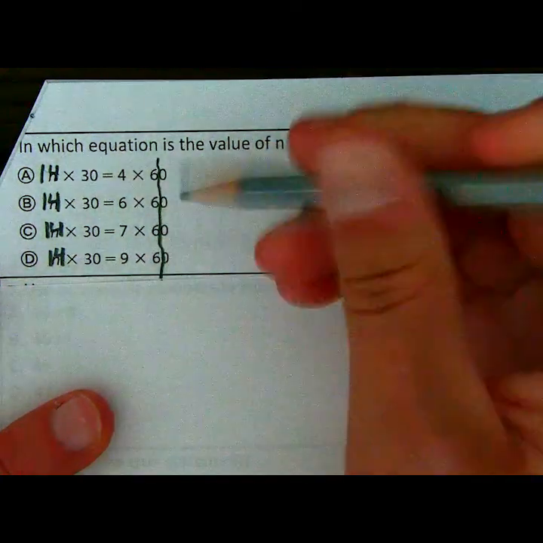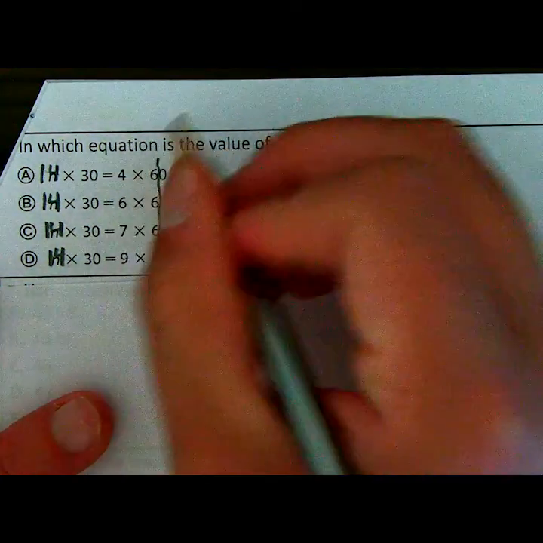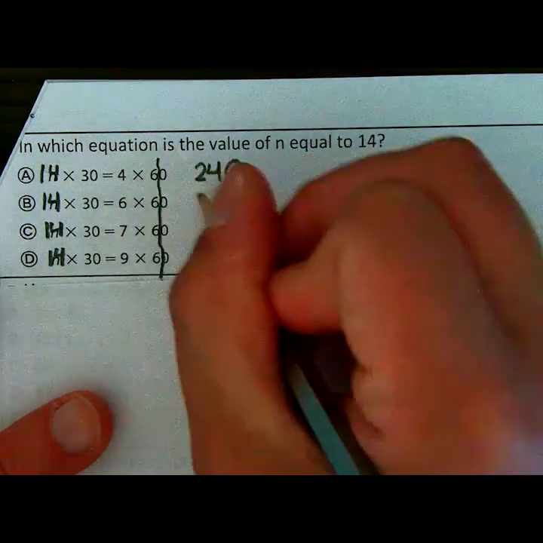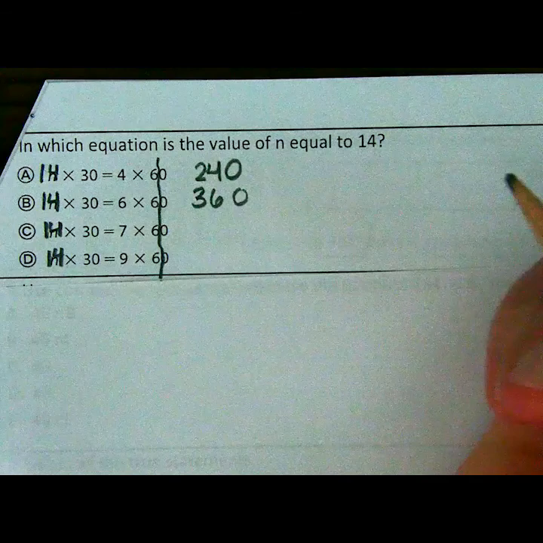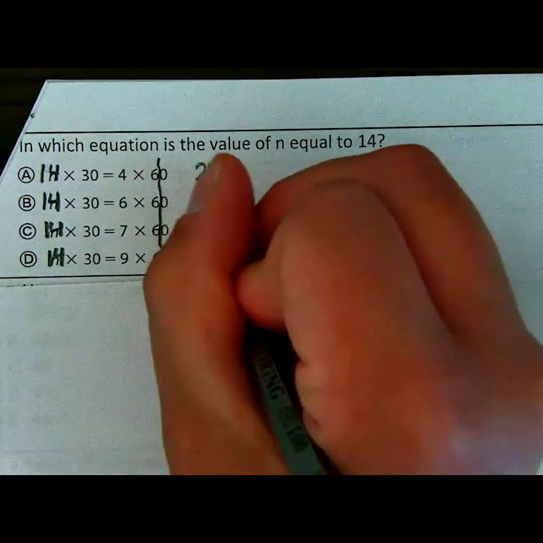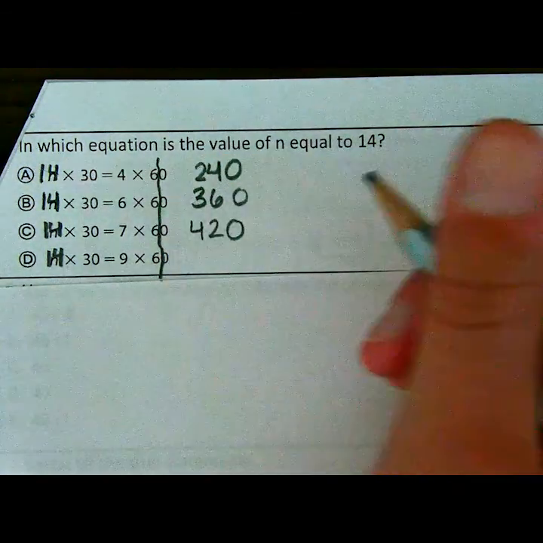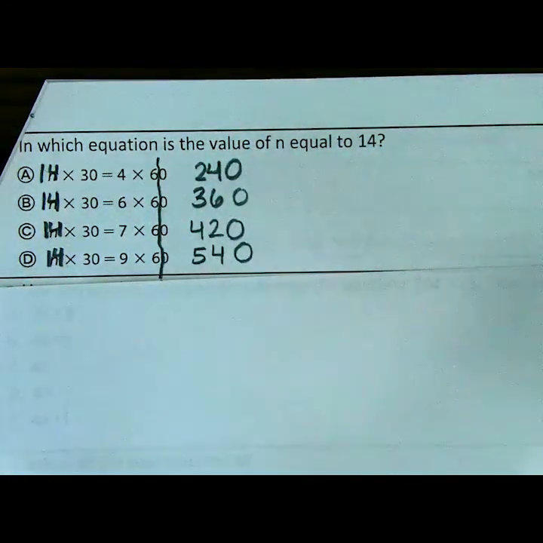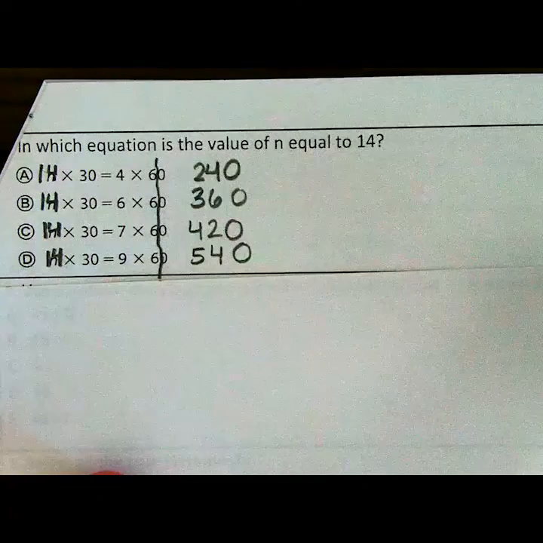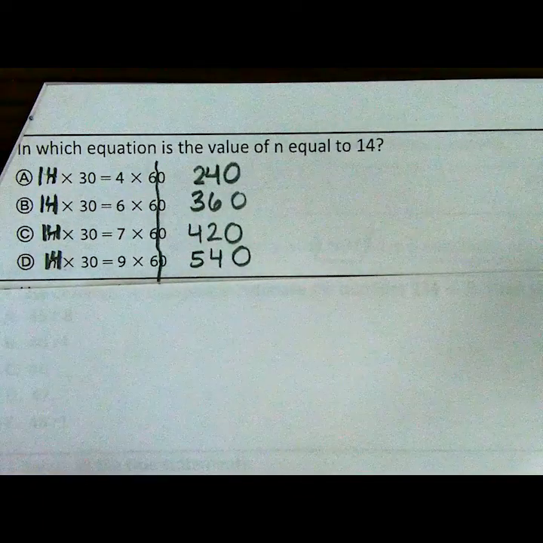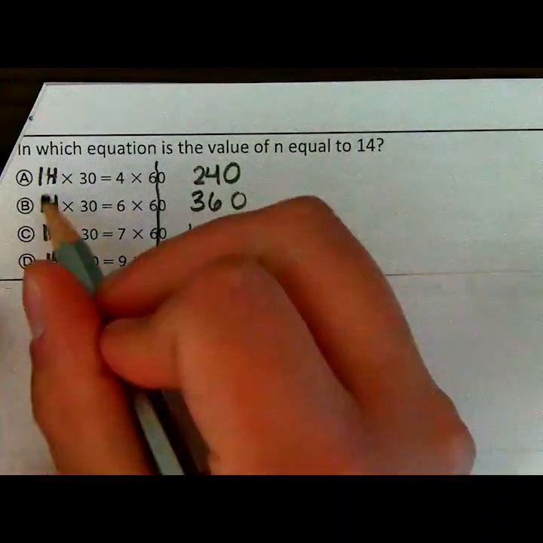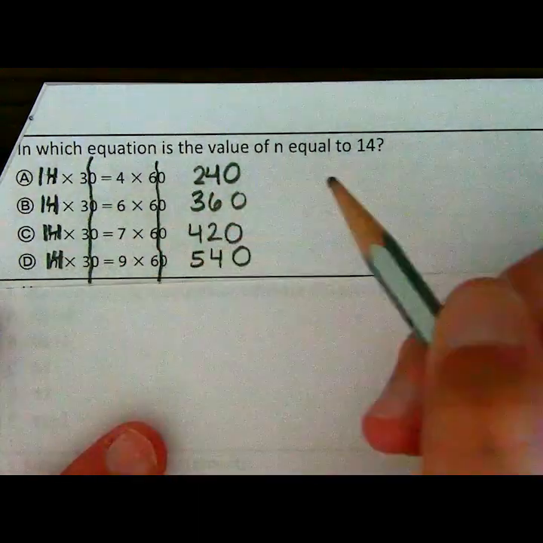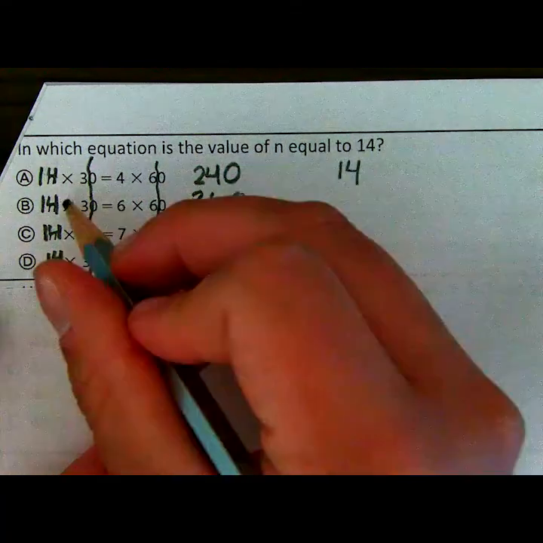So 4 times 6 is 24, but add on the 0. 6 times 6 is 36, but add back your 0. 7 times 6 is 42, add the 0. 9 times 6 is 54, add your 0. So now the second part of this, we have to figure out which one could we use to substitute n with the number 14. Well, again, imagine these zeros are gone. So 14 times 3. I can use repeated addition.